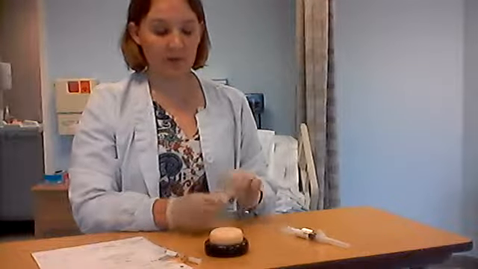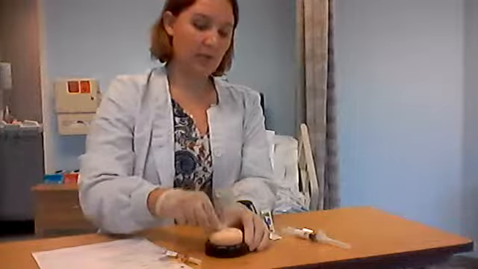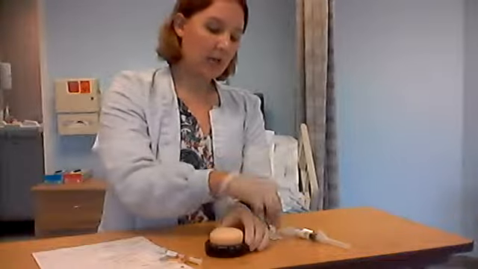You're going to assess your site. You're looking for redness, bumps, bruises, irritation, scar tissue. We're not using that site if it has any of those. Okay, we clean our site in a circular motion. You do not blow on it to dry it. You do not fan it to dry it. That's just spreading germs.